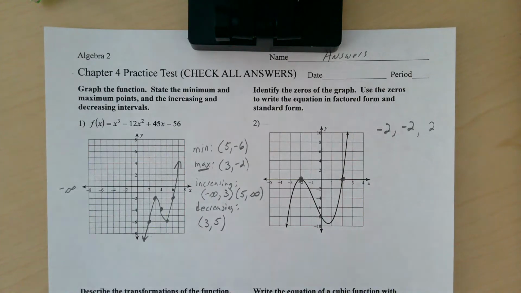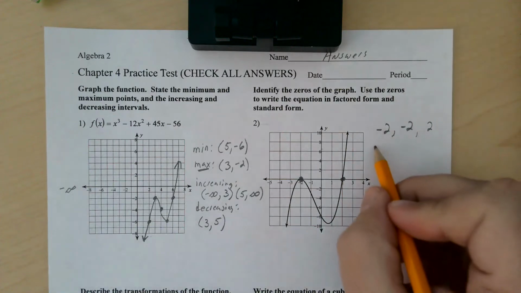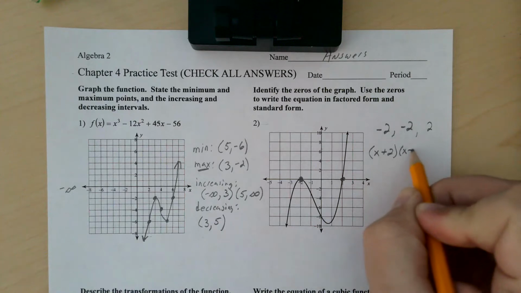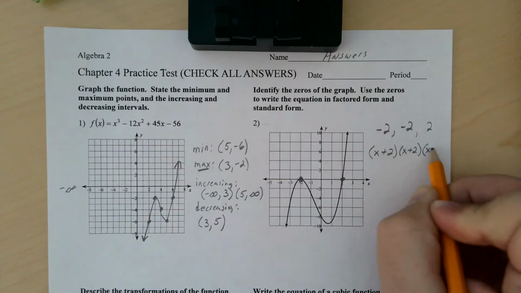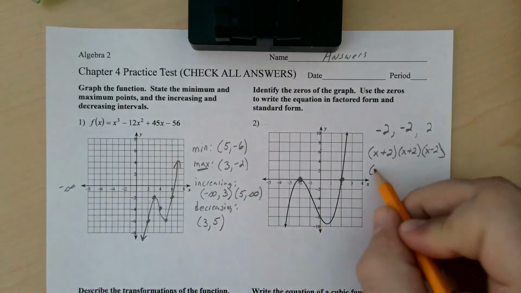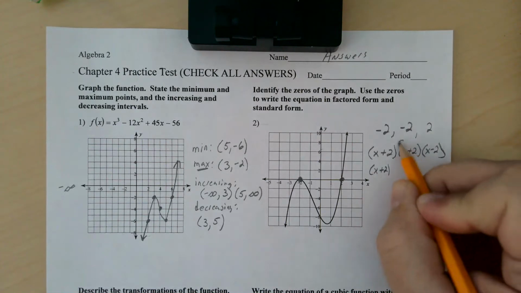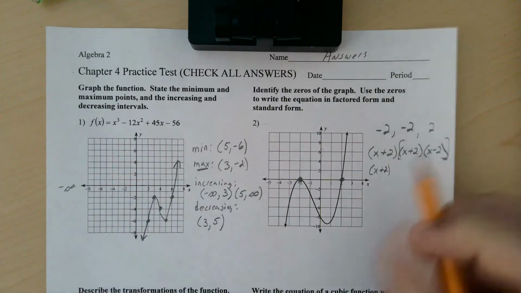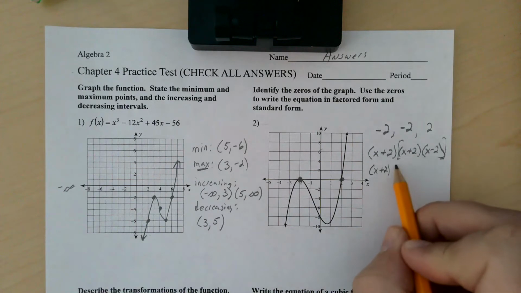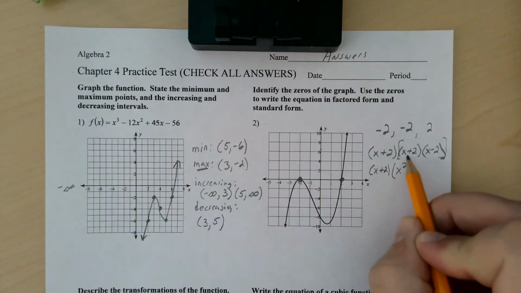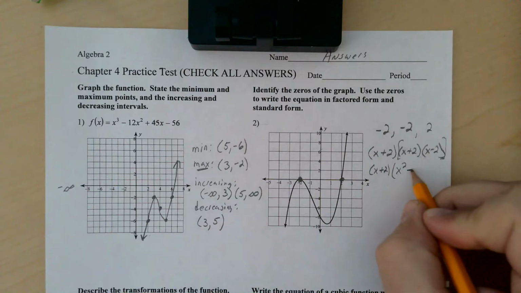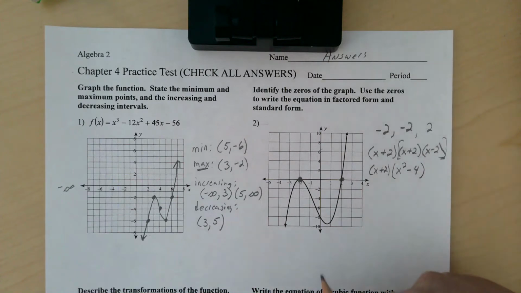So if these are my zeros, my x-intercepts, then that means I have x plus 2, another x plus 2 as a factor, and an x minus 2. So then to multiply this, I'm going to keep the x plus 2. I'm going to multiply these two things together. My outers and inners are going to cancel out. So when we do FOIL on this, we're going to end up with x squared, but then your outers and inners disappear, and we're left with -4.